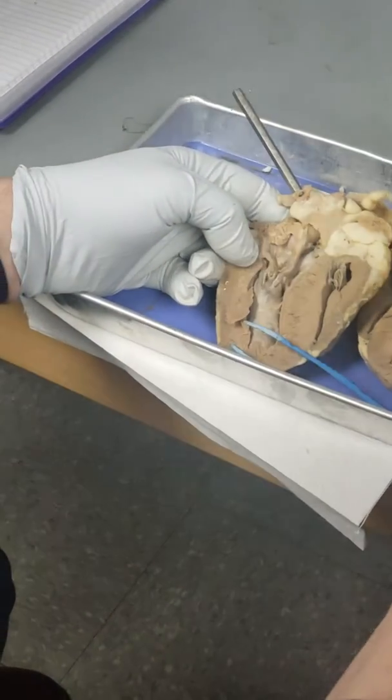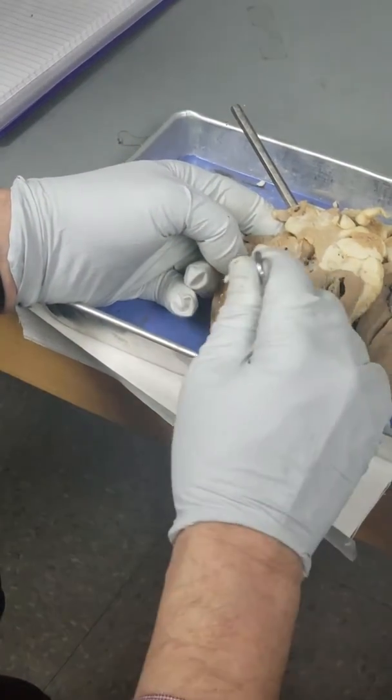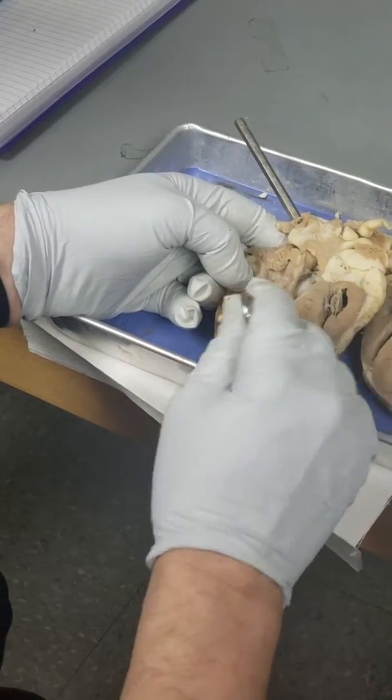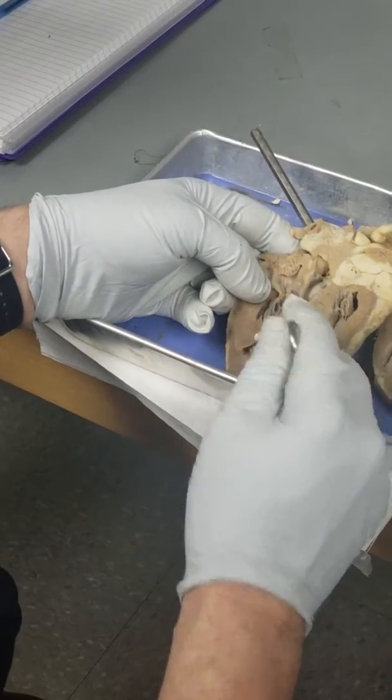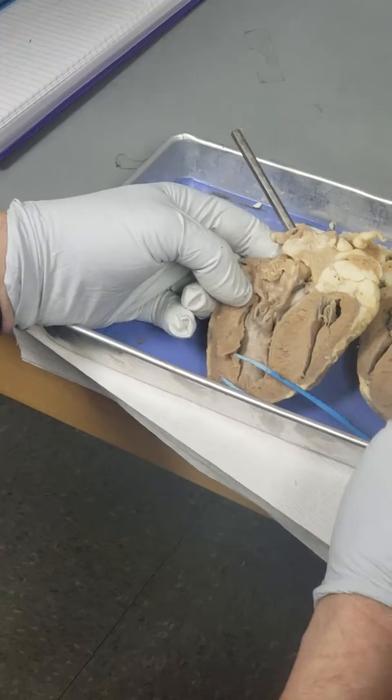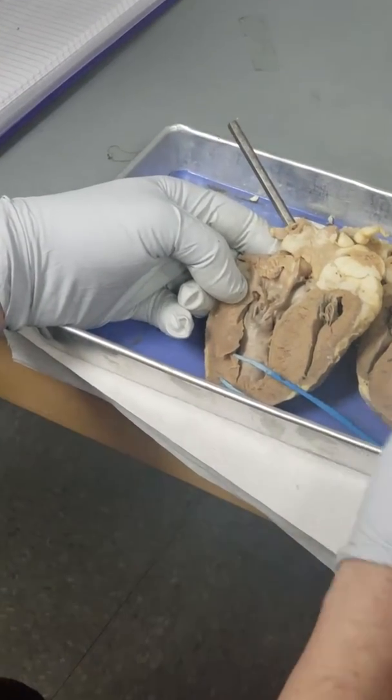What valve is this here? Mitral. Also mitral. You've got part of the mitral on this side, part of the mitral here. What valve is this? Everybody. Mitral. What's this over here? Mitral.